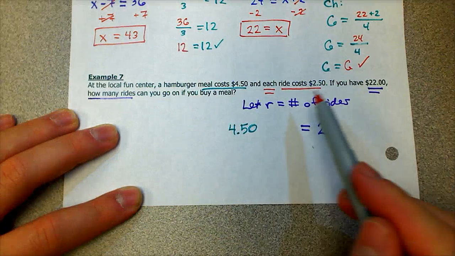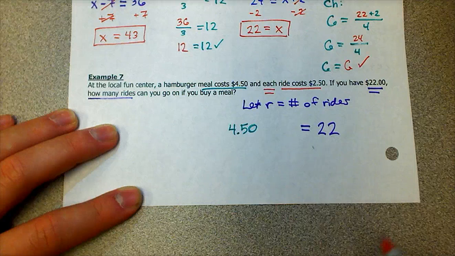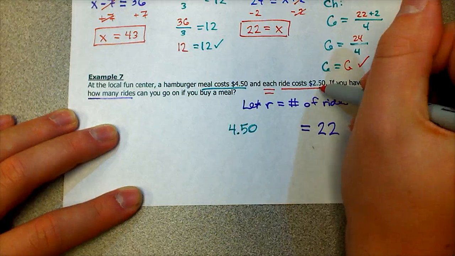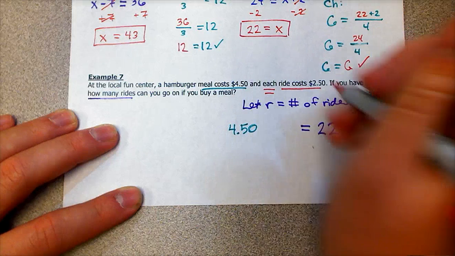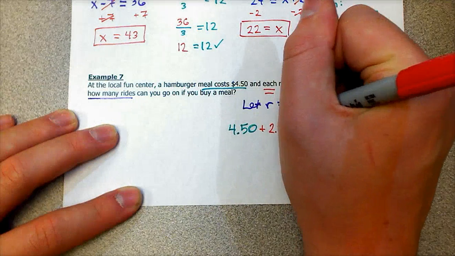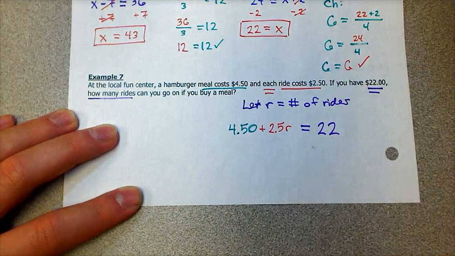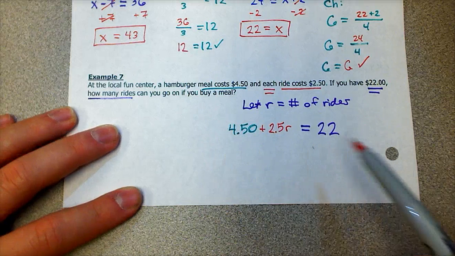Anytime you see that word each or per in a word problem, remember it usually means multiply. So it's $2.50 per ride. I'm going on R number of rides. That's what I'm trying to figure out. So I'm adding to the $4.50 I'm spending 2.5 times R. So that's the equation that's going to allow me to figure out how many rides I need to go on.